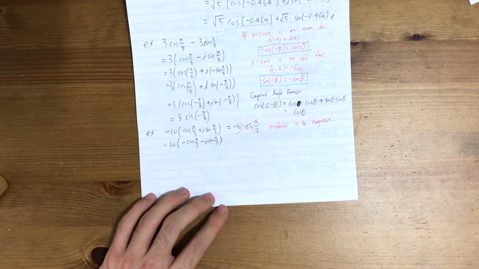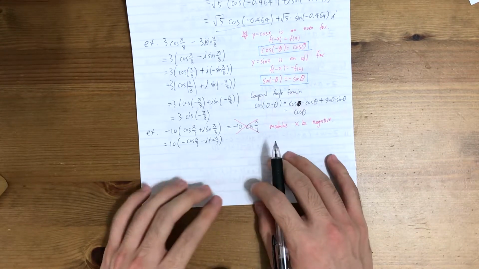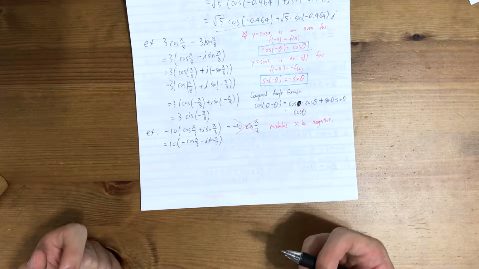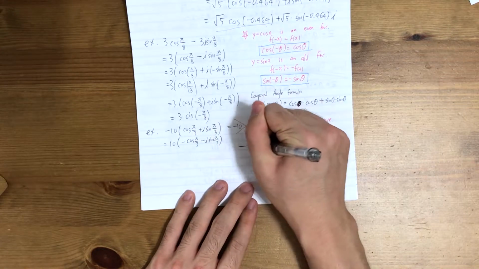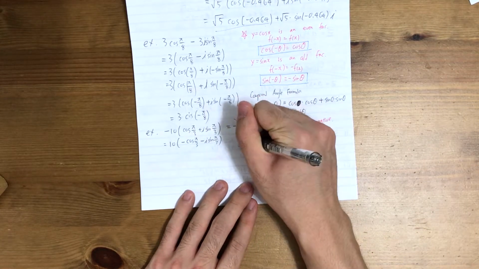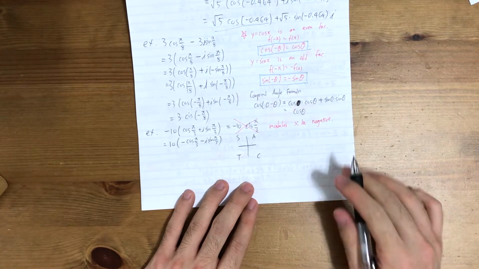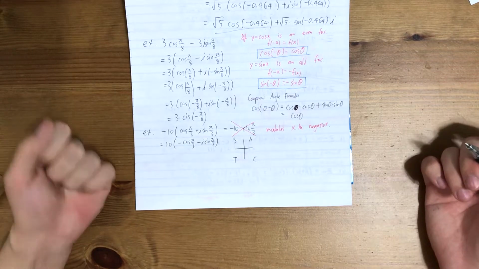So what we can do is get some help from a trigonometric tool. It's not a formula, but it's a very useful tool in trigonometry to determine the sign. What I mean by sign is either plus or negative, okay?